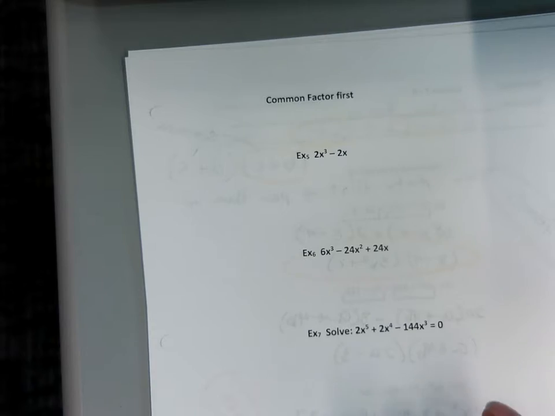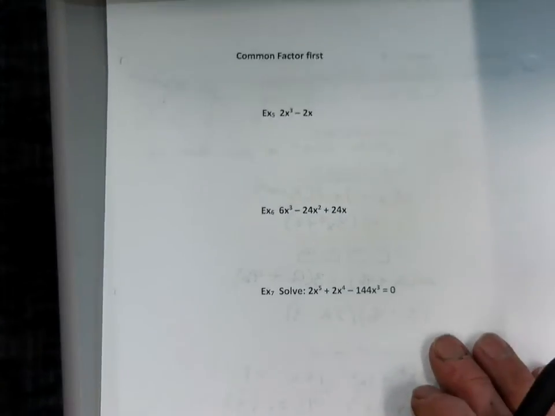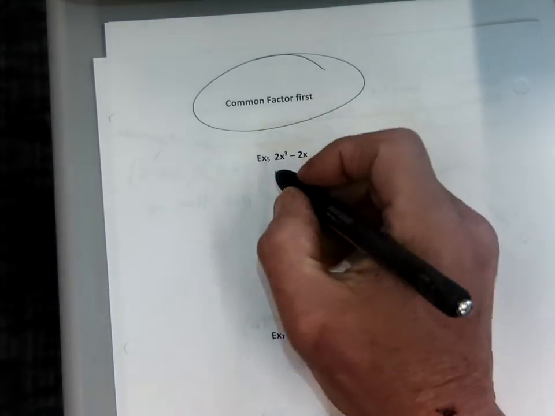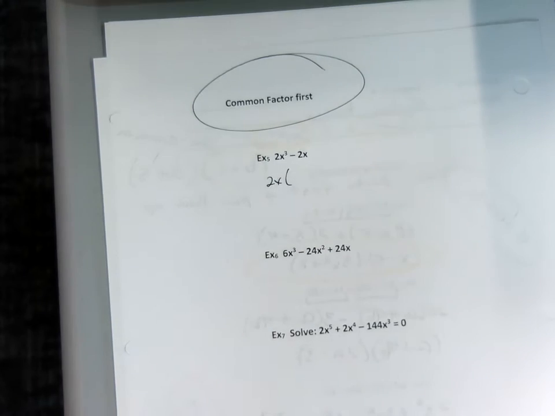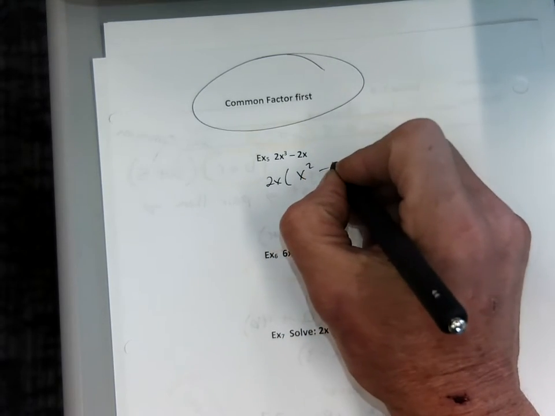Okay, so example 5. This is kind of a little bit of what we did earlier. What do you see? A 2x in common, right? So if I take out a 2x, what's left over? x squared minus 1, right?